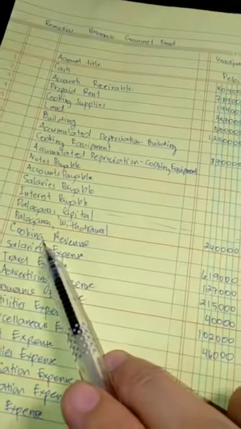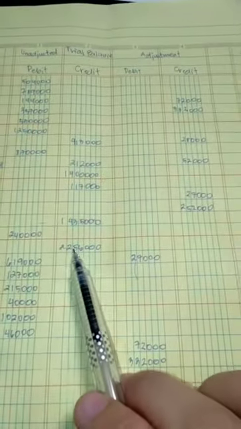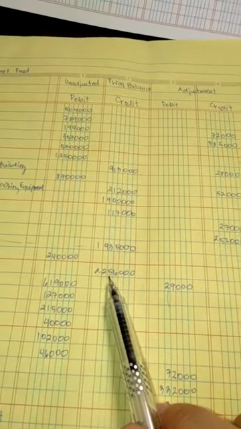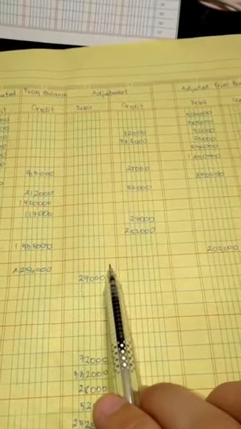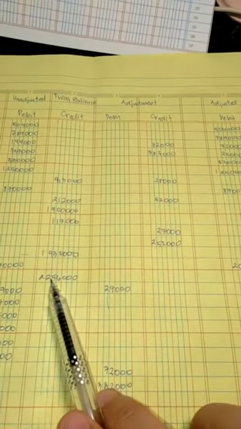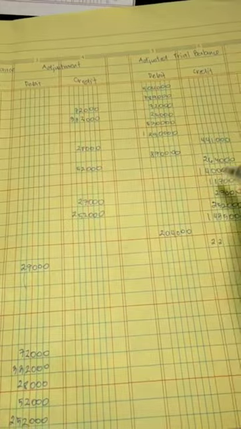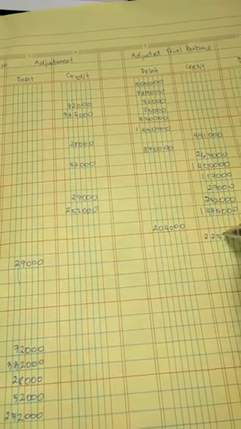Now, you will proceed to cooking revenue. So, as you can see, cooking revenue has an amount in unadjusted trial balance on the credit side. No activities on adjustments. So, you will copy this amount from the credit side and you will write it on the credit side. So, the amount is 2,256,000. Okay?